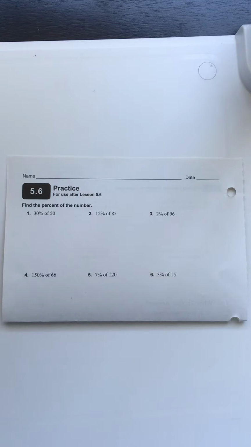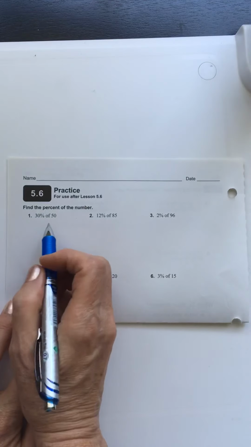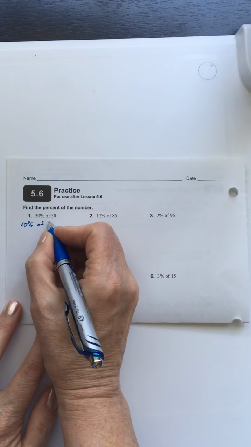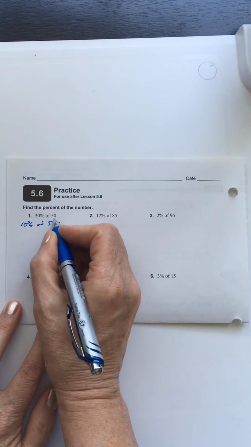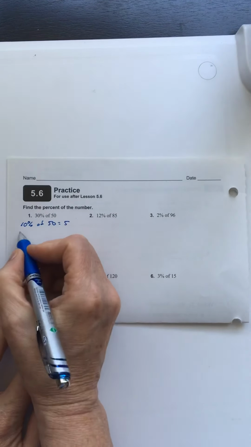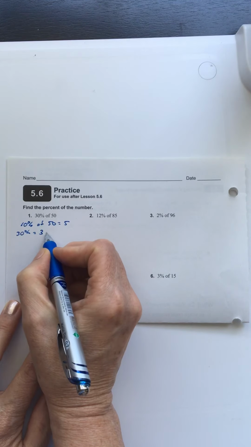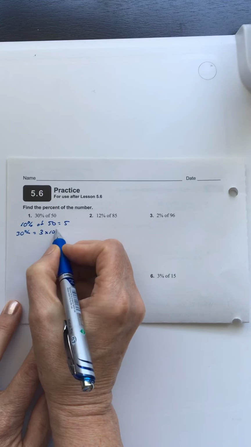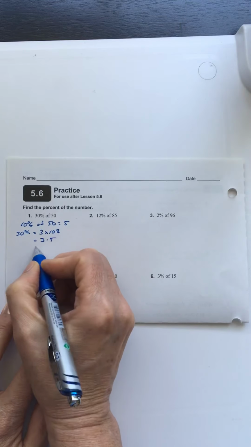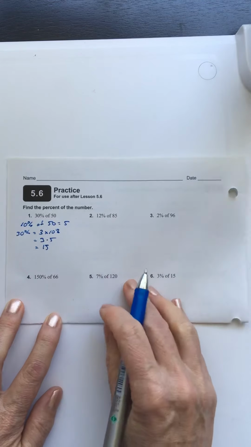So let's start with number one, 30% of 50. And let's use the mental math. 10% of 50 is going to be, we're just going to move the decimal one place, it's going to be 5. So 30% is going to be equal to 3 times 10%, or 3 times 5, which is 15. So 30% of 50 is going to be 15.